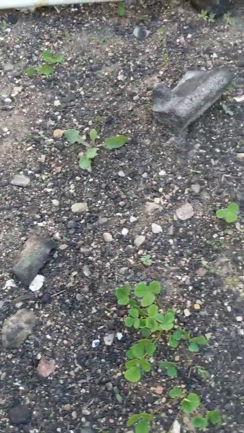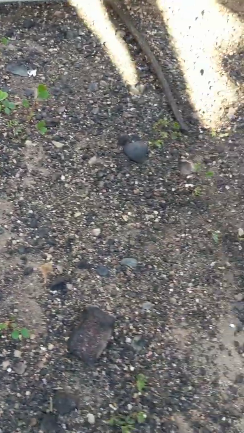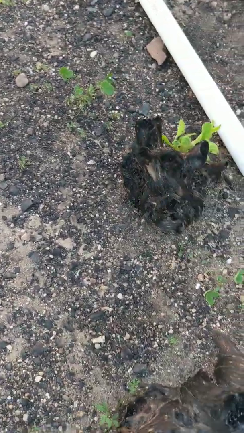About 40 lotus. And one dandelion-ish. There's one right there. There's one bigger one right there. 1, 2, 3.